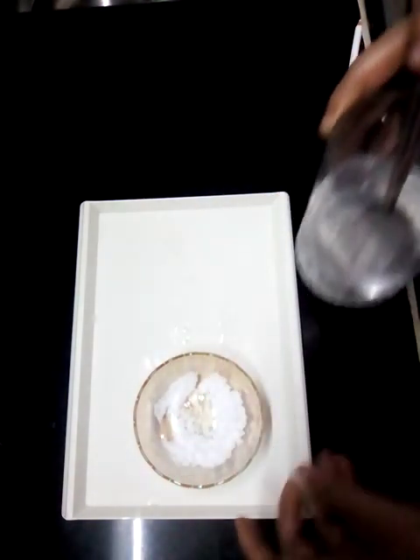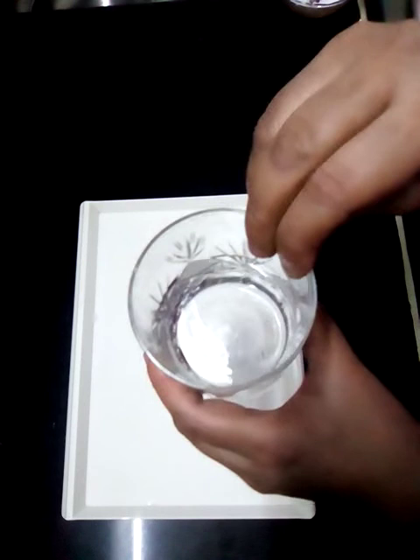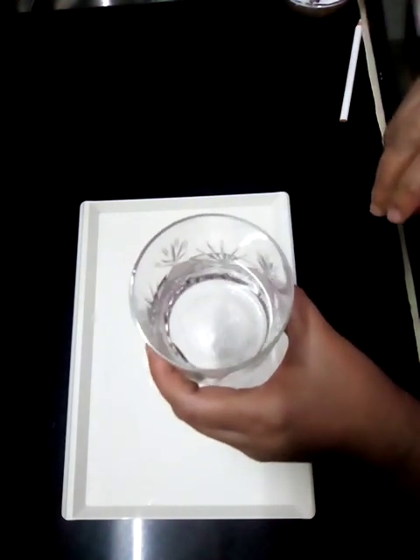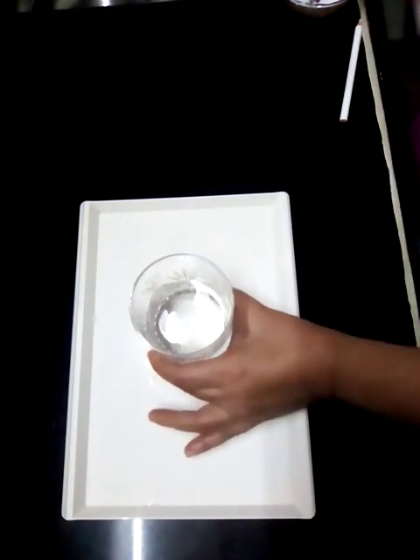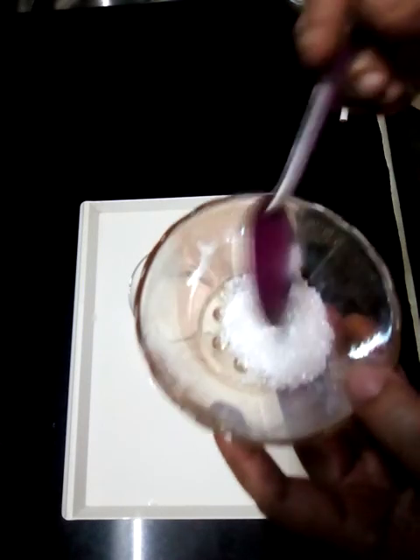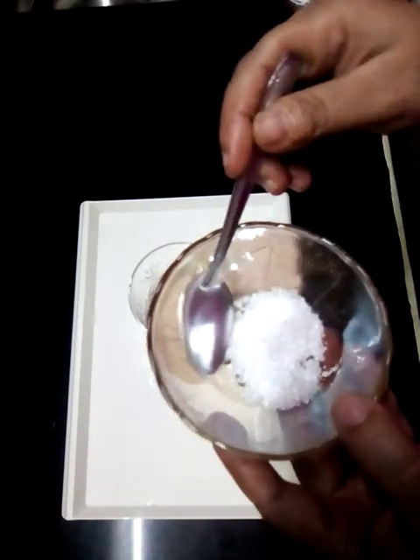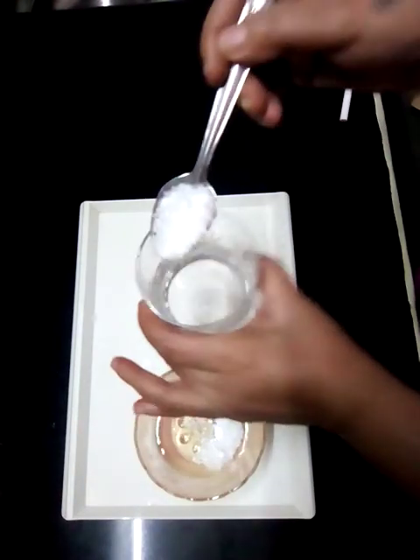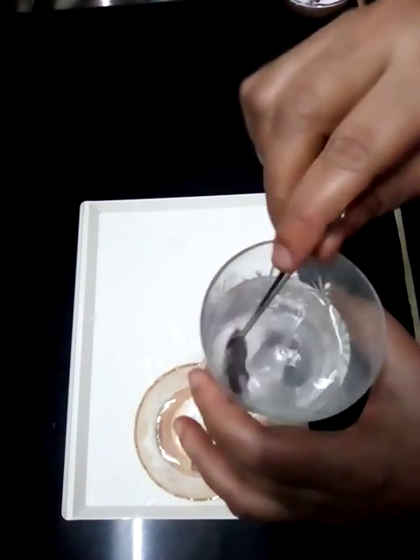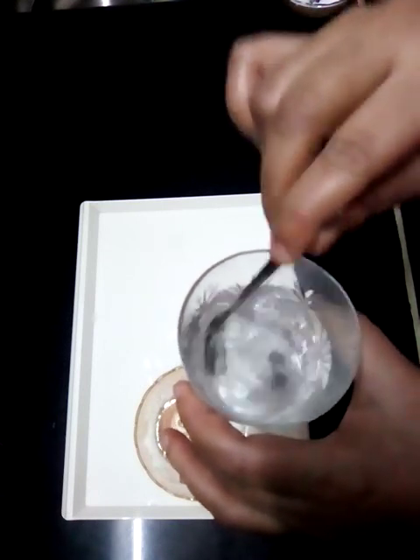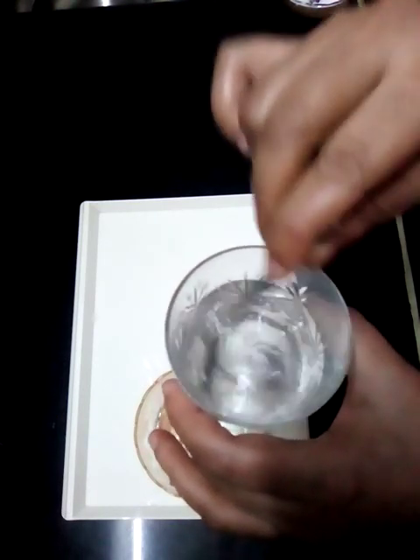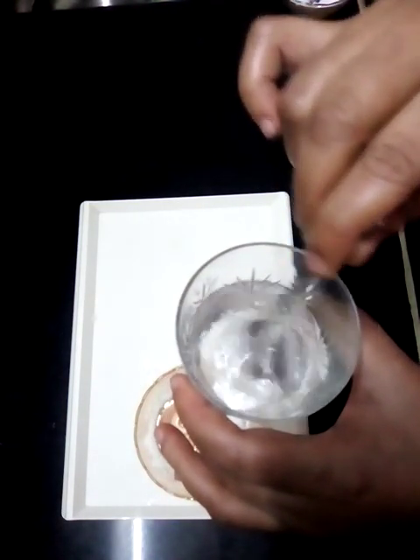Now let's try something else. I've got this glass half full of water and I'm going to take sugar. Can you see? This is sugar. I'll try the same thing. I'm going to put this sugar in this water and stir and stir and stir, and let me see what has happened.